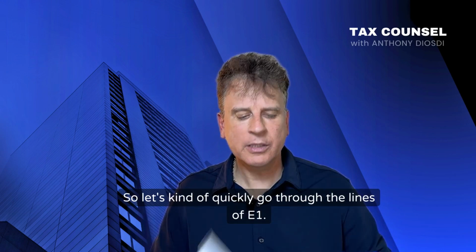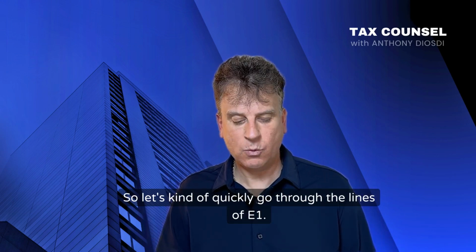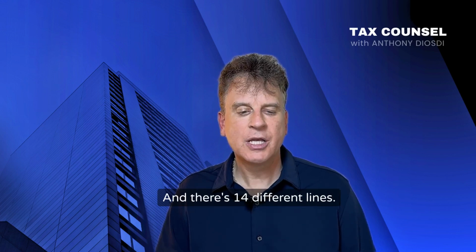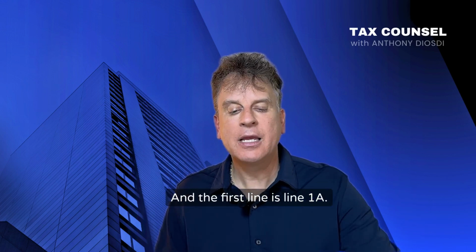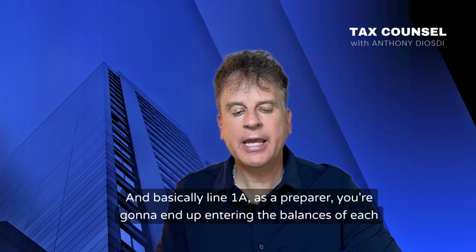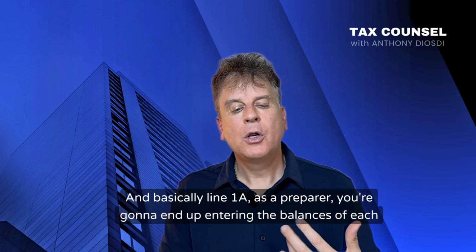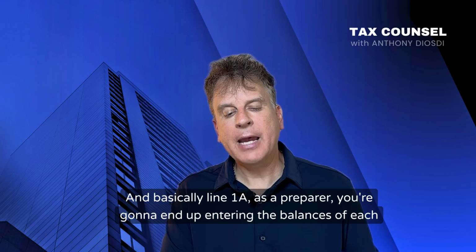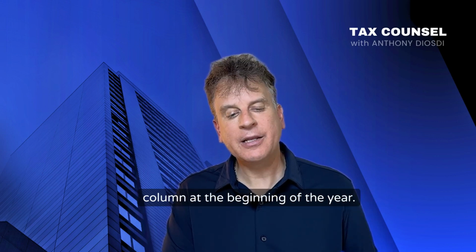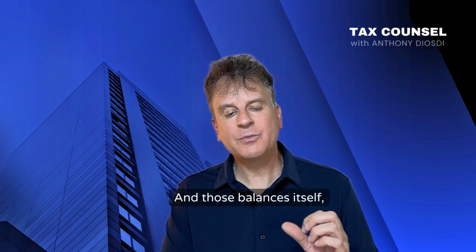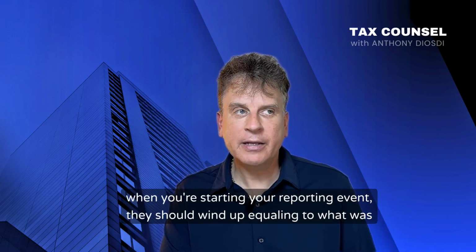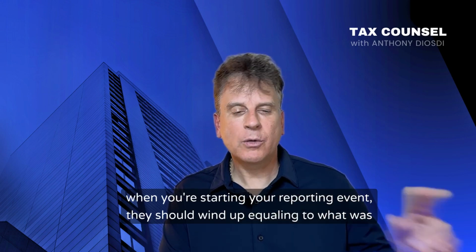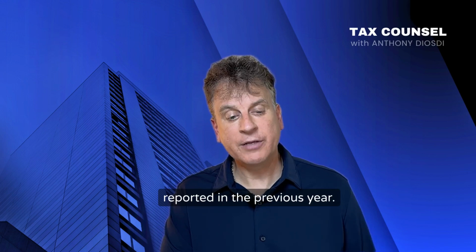So let's quickly go through the lines of E-1, and there are 14 different lines. The first line is line 1A, and basically for line 1A, as a preparer, you're going to enter the balances of each column at the beginning of the year. Those balances, when you're starting your reporting event, should equal what was reported in the previous year.